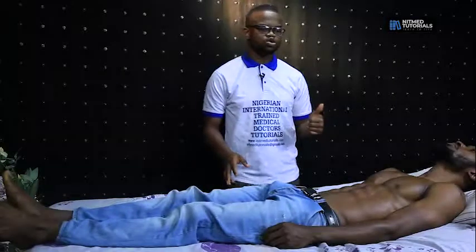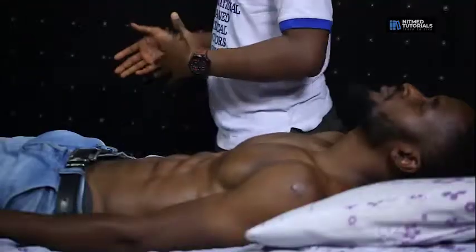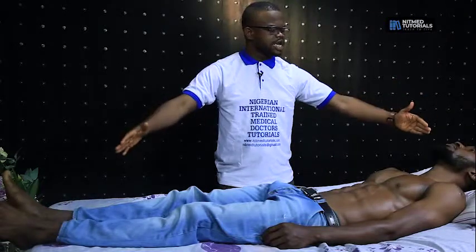As a rule of thumb, you must always remember to examine your patients from the right side of the bed, all right? So I'm on the right side of my patient. Always stay right. The general physical examination, like every other examination, follows the protocol of IPPA: you inspect, you palpate, you percuss, and you auscultate. However, for general physical examination, percussion and auscultation will not come in, so we just inspect and palpate.